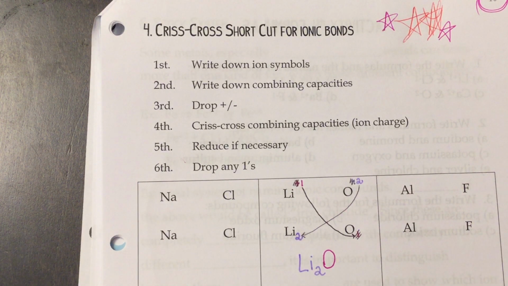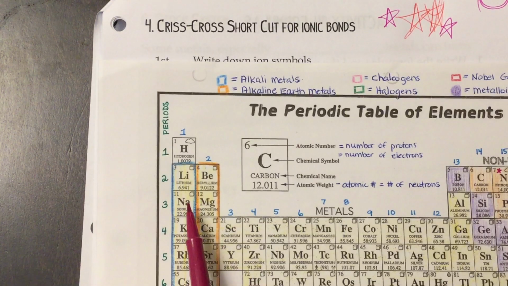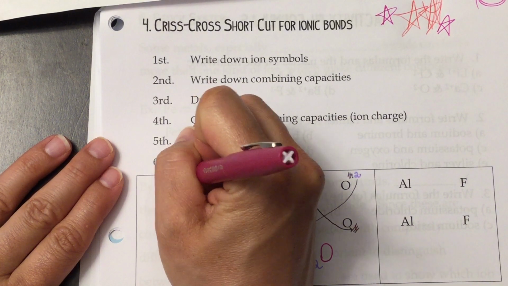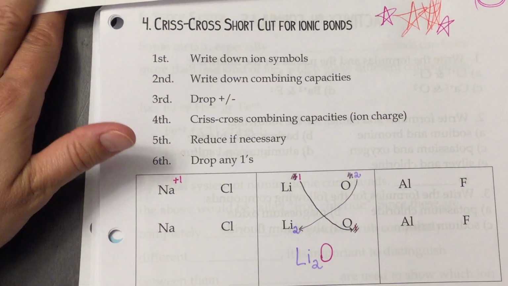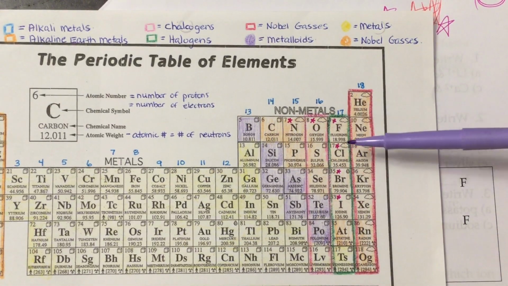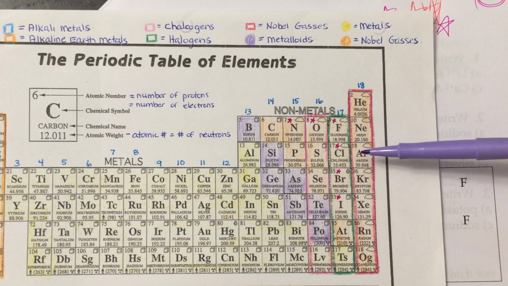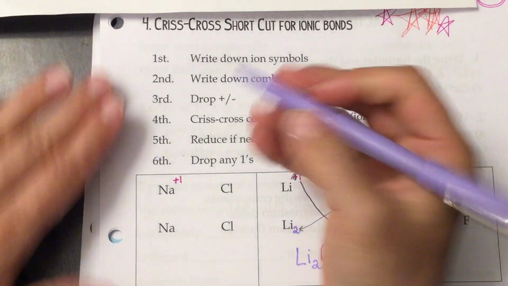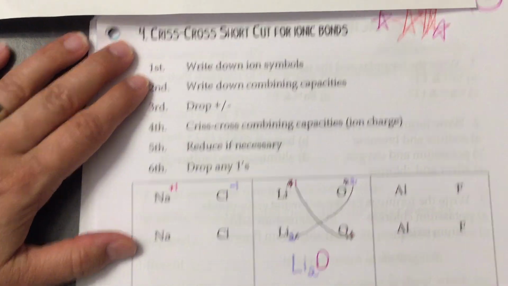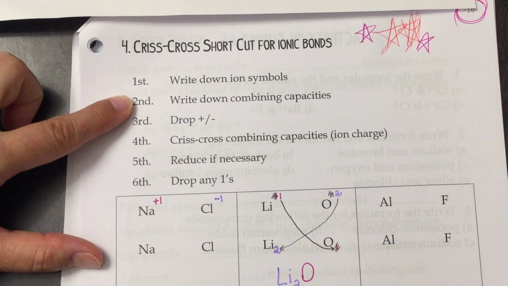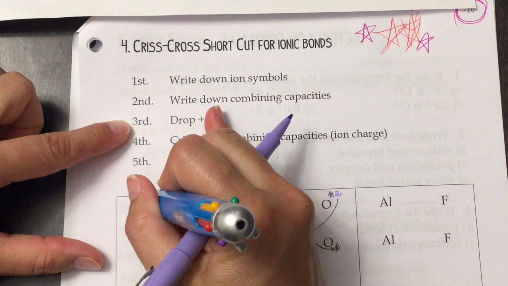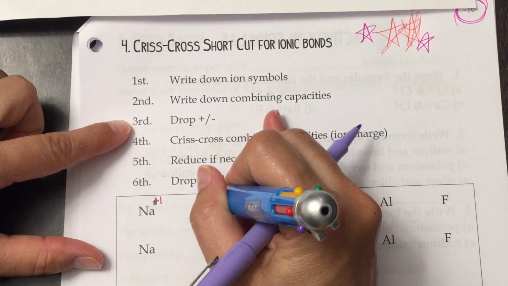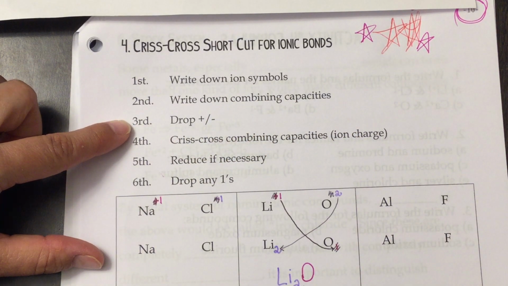Okay, so Na, what's the charge for Na? Right on, okay, +1. What is the charge for chlorine? Here's chlorine, okay, -1. Okay, so we did step 1 and step 2. Step 3, drop the positive and negative, okay? So we always want to make sure we have our positive one first and our negative second.